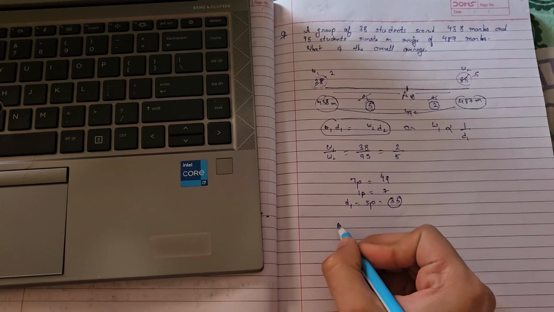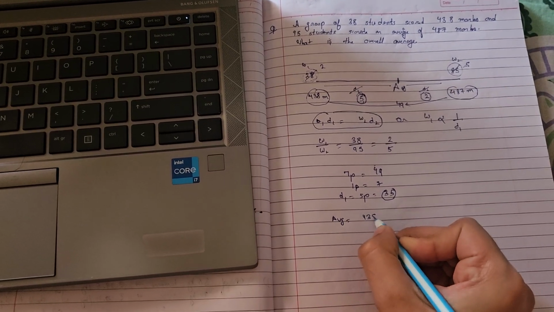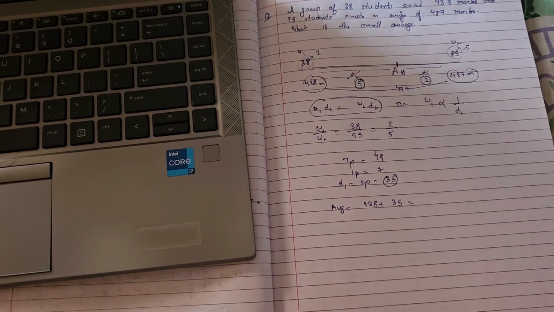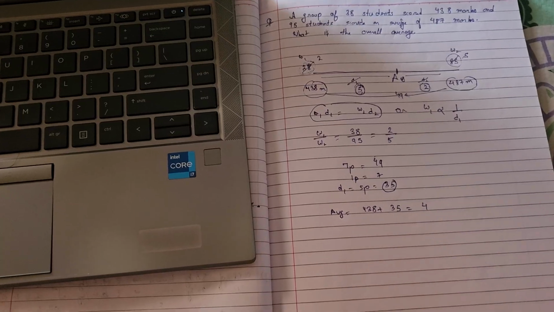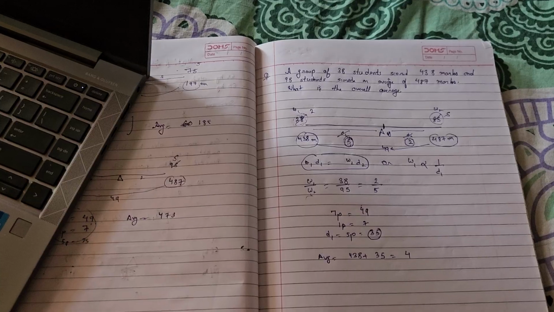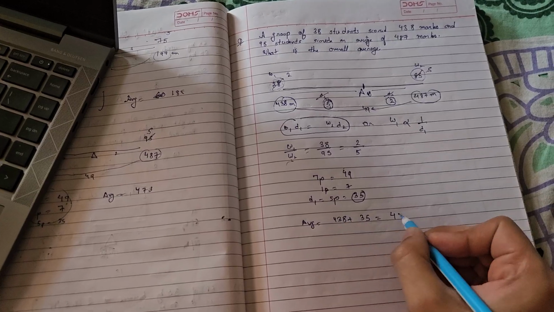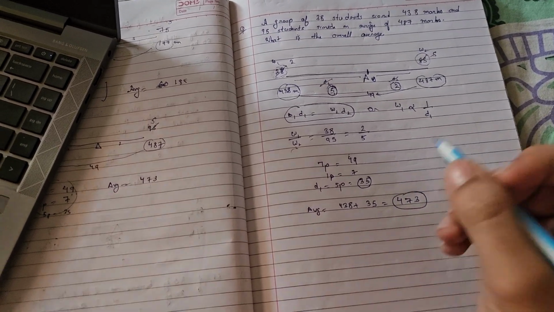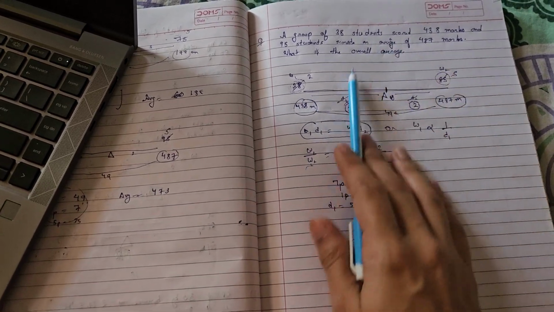So average is 438 plus D1, which is 35. So this comes out to be 473. 473 is the average marks scored by this entire group.